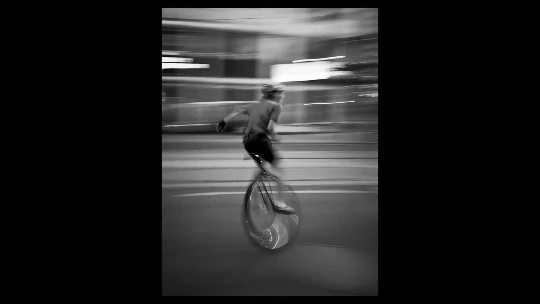And here we have the world's fastest unicyclist, zipping down the road on one wheel. So the best way to do panning is experiment. Depending on if the object's moving fairly fast, even a 60th of a second might work. If it's moving slower, 15th of a second, maybe even an 1/8. So anyway, experiment and see what you come up with.